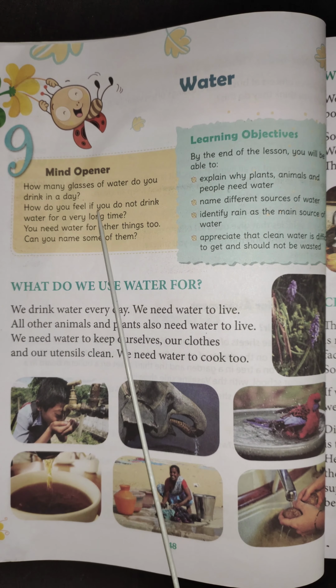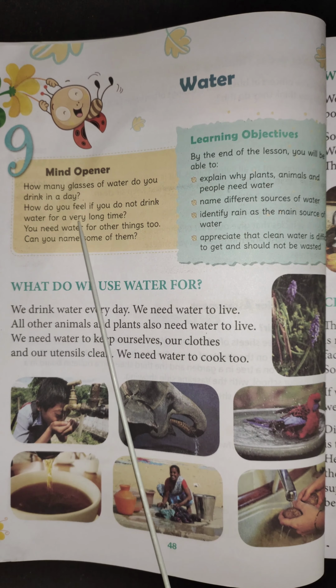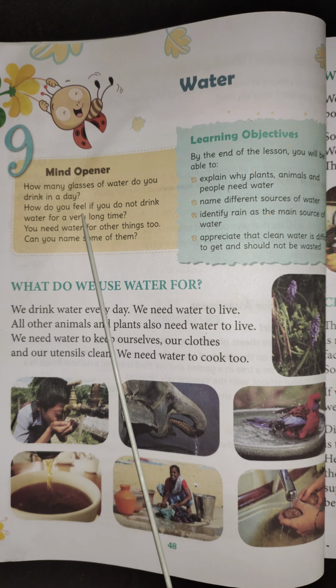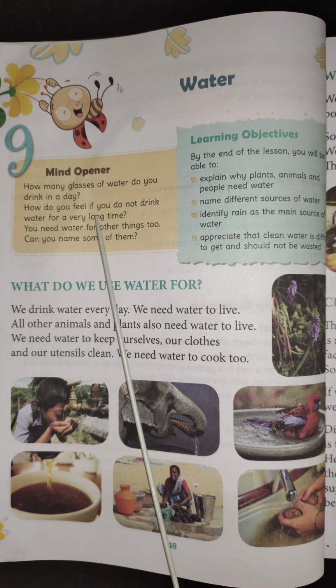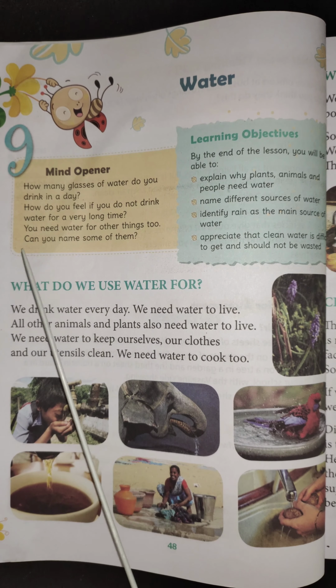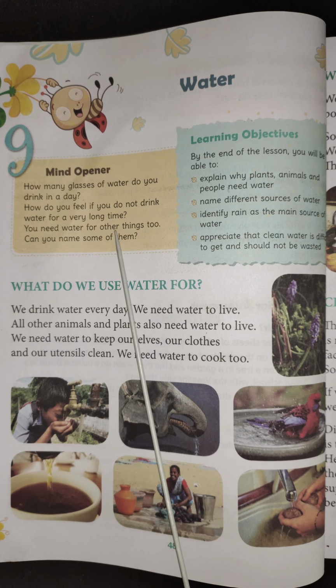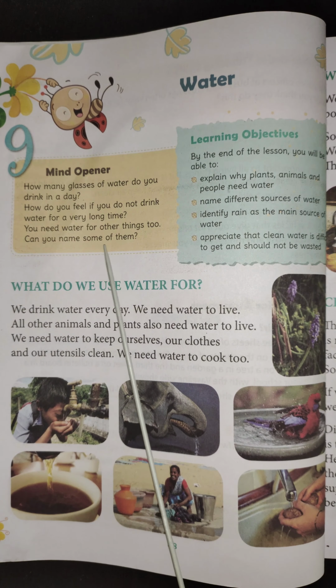How do you feel if you do not drink water for a very long time? When we don't drink water for a very long time, we feel very thirsty as well as we feel dull. You need water for other things too. Can you name some of them?